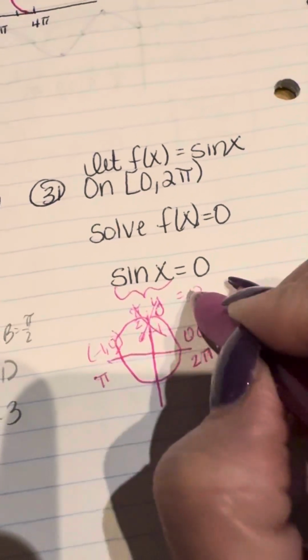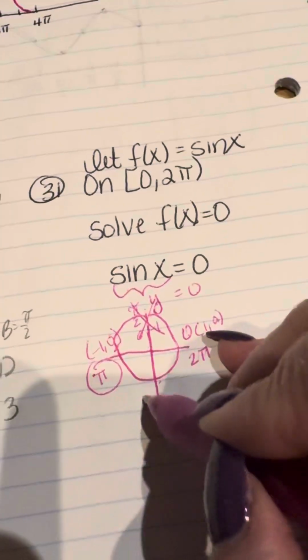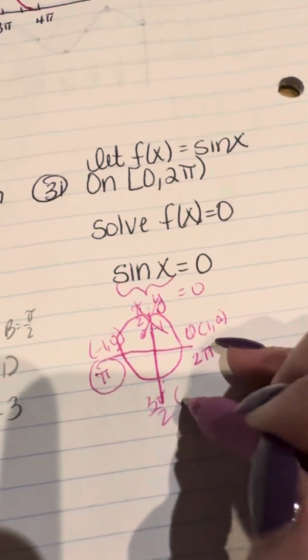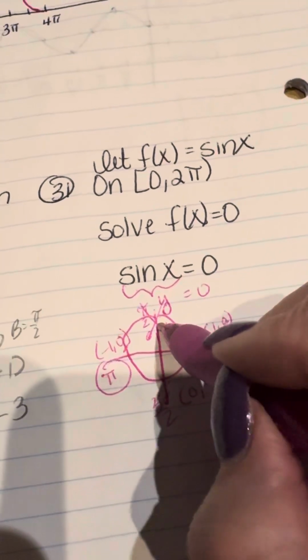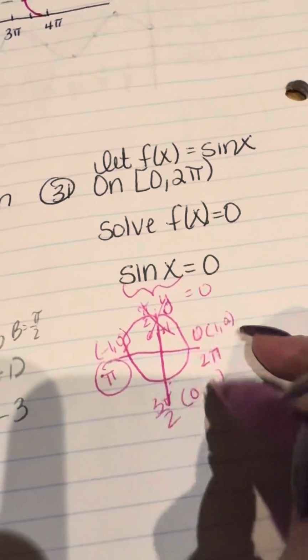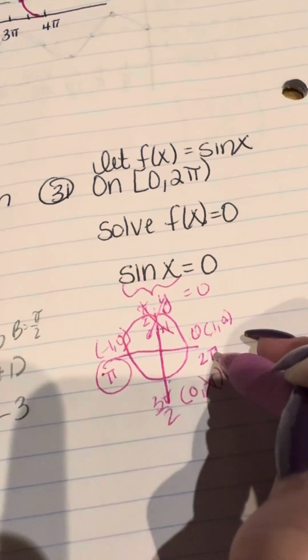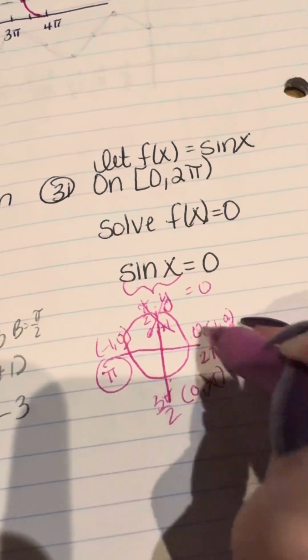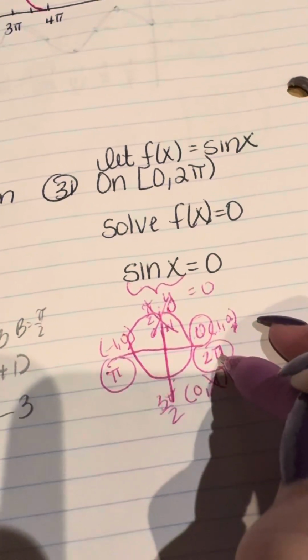Oh wait, the y value is 0, so it equals it there. Not here at 3 pi over 2, I go over 0, down 1, my y value is negative 1, so not there. And when I come all the way back around, obviously my y value there is 0. So I end up with 0, pi, and 2 pi as my solutions.